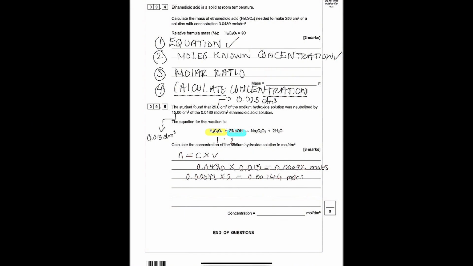We've worked out the moles of the known concentration, which is for ethanoic acid, which is 0.00072. Now we had to work out the moles. Where we look at the molar ratio, we can see it's 1 to 2. So we multiplied the number of moles of ethanoic acid by 2 to get the number of moles for sodium hydroxide solution, which is going to be 0.0144 moles. So we've done the molar ratio part. We've completed the calculation nearly.